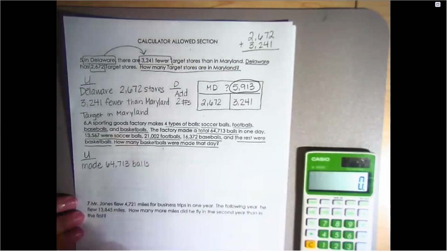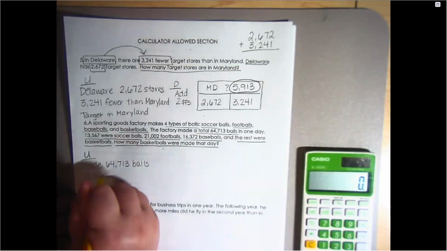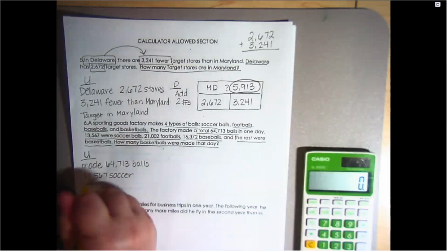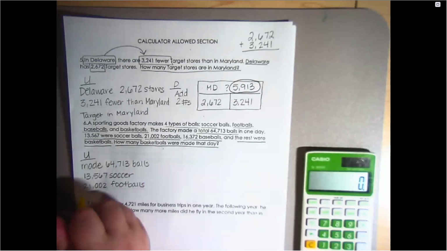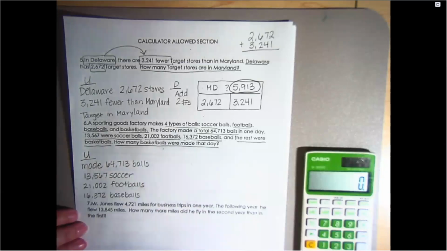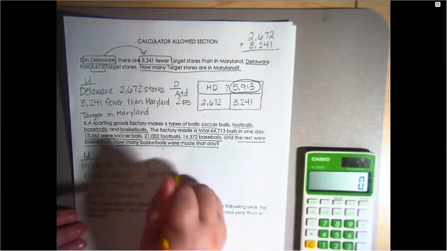Out of those 64,713 balls, 13,567 were soccer, 21,002 were footballs, and 16,372 were baseballs. And so the question is, how many were basketballs? We don't know.